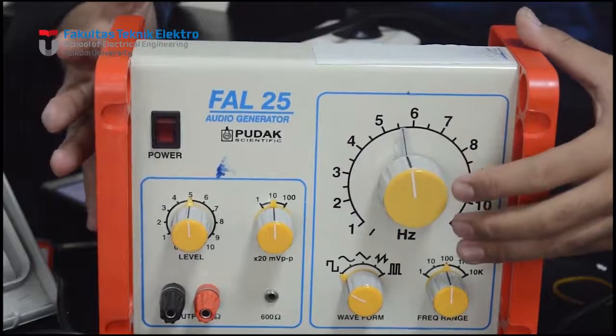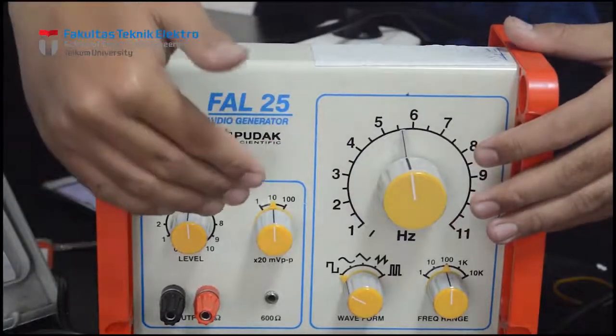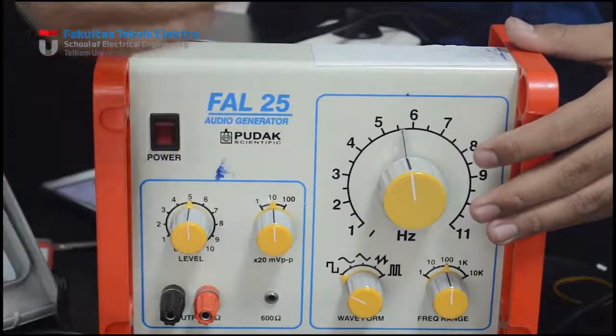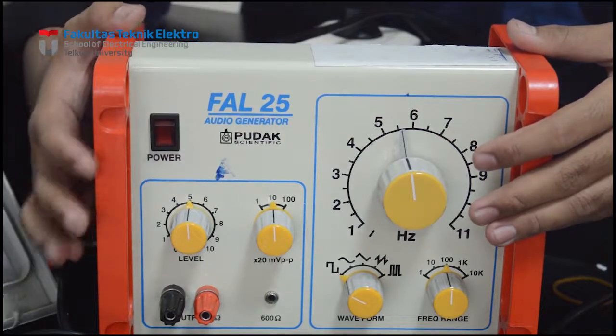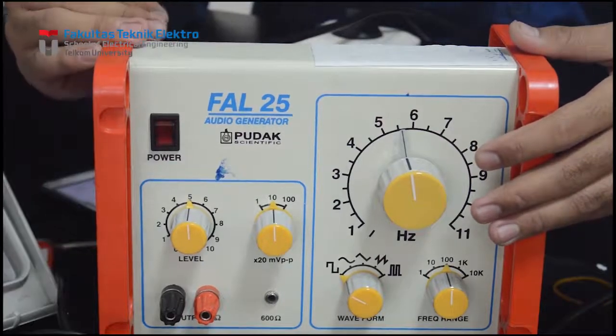5 multiplied by 10 multiplied by 20 mVpp. We have to convert mVpp to Vpp. So 5 multiplied by 10 multiplied by 20, divided by 1000. The result is 1 Vpp.